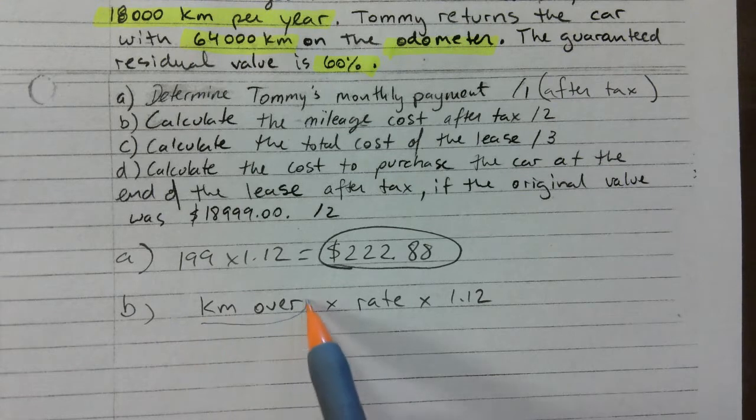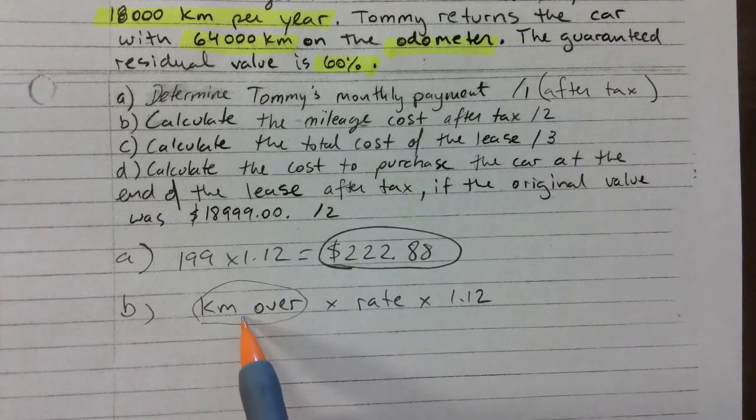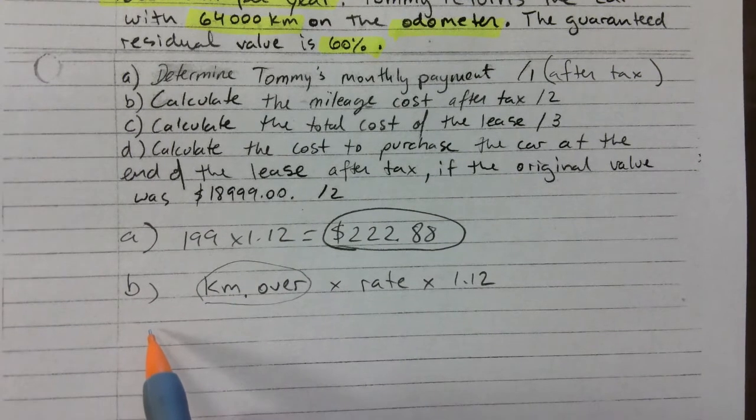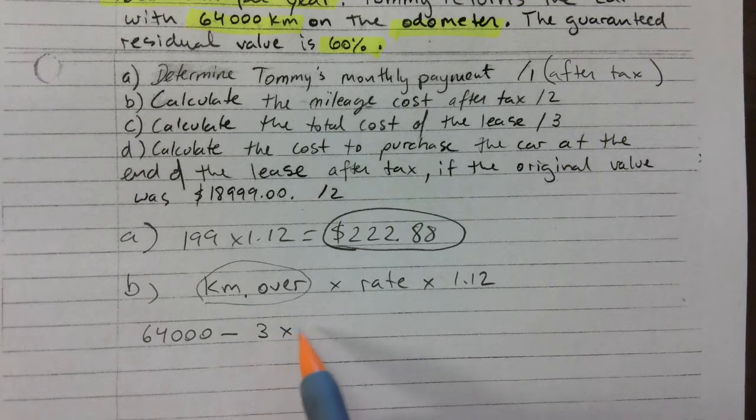So this I usually do on the side, kilometers over. So I'm allowed 18,000 per year. So technically, I would go in no particular order, but I have 64,000. So 64,000 minus 3 times the 18,000 I'm allowed, right?